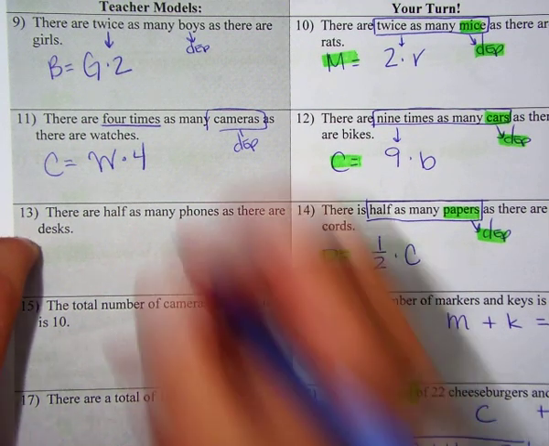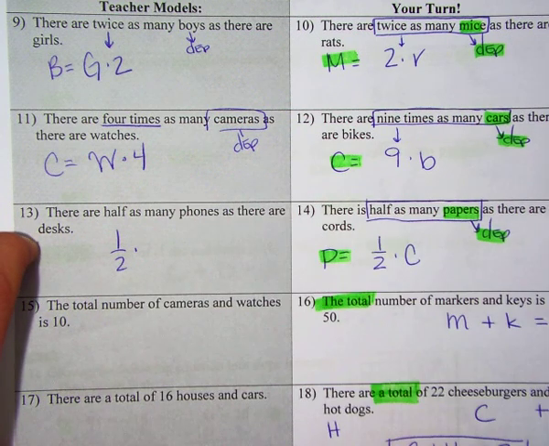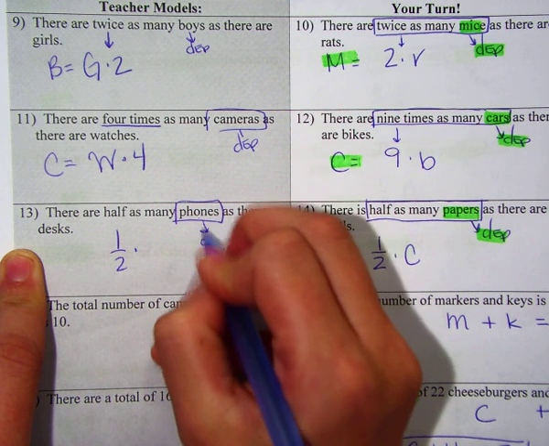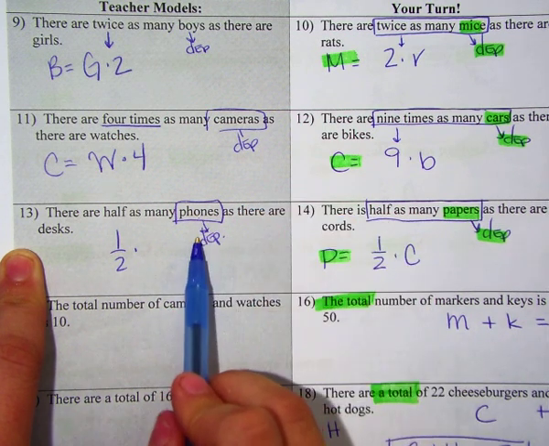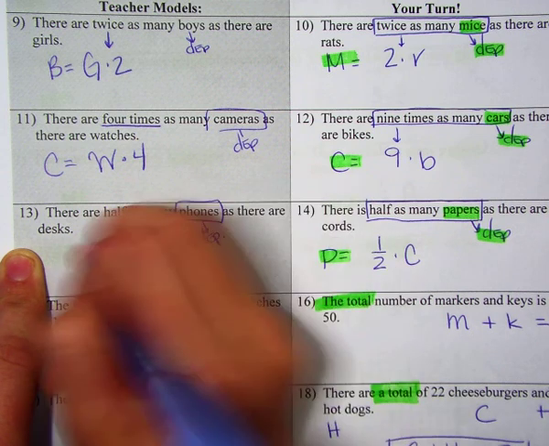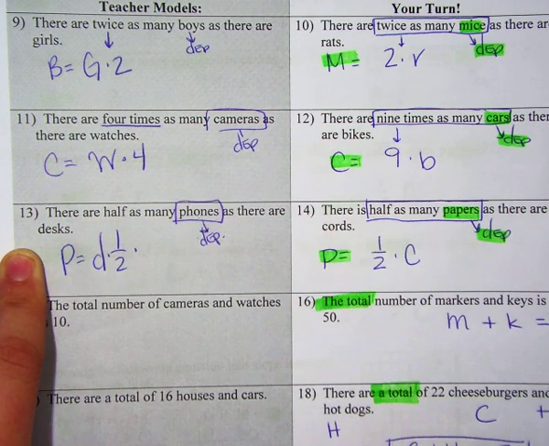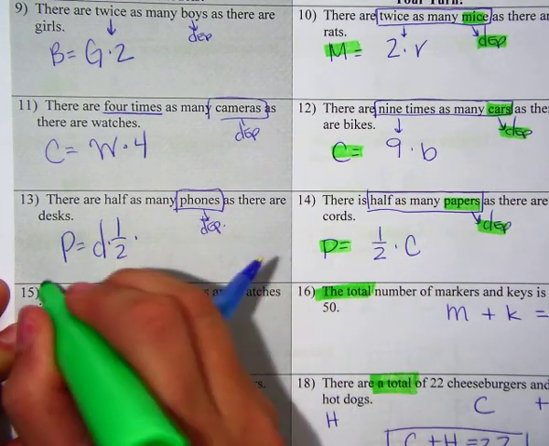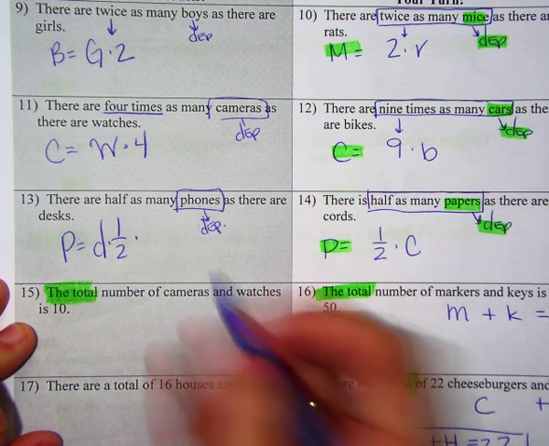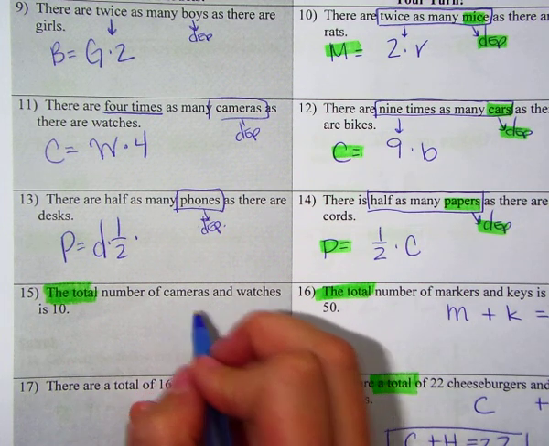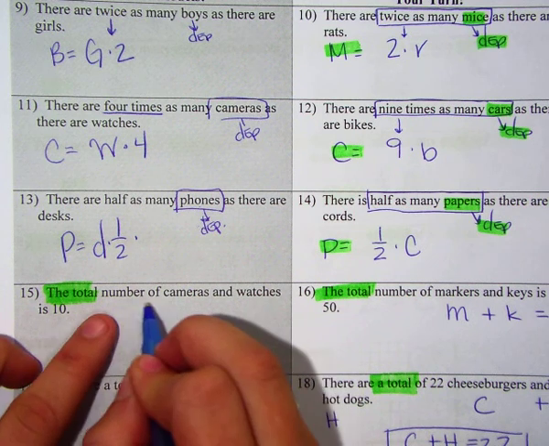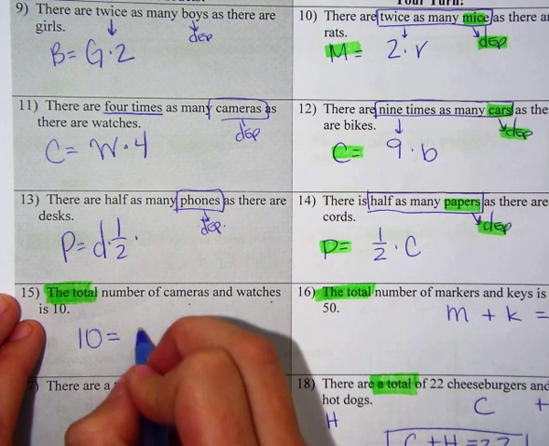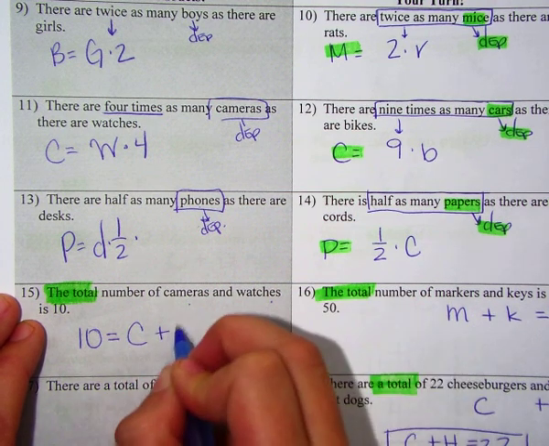There are half as many phones as there are desks. Phones being the dependent variable because how many phones there are depends on how many desks there are. P equals desks times 1/2. Now, this one's different. The total. The total means that we're going to sum two things. The total number of cameras and watches is 10. So 10 equals how many cameras there are plus how many watches there are.